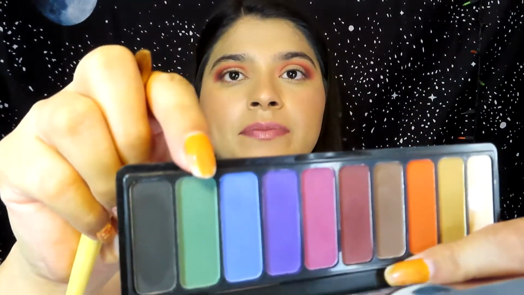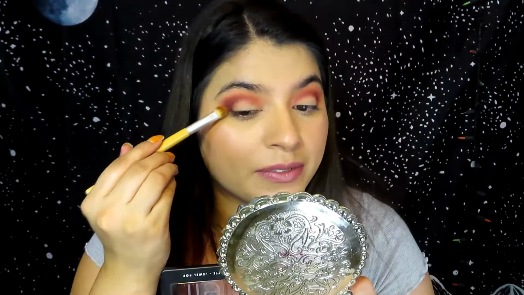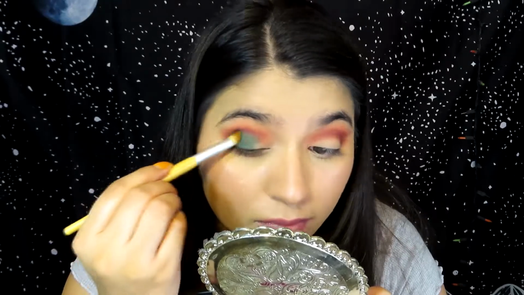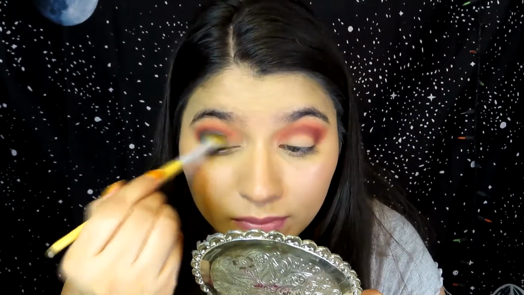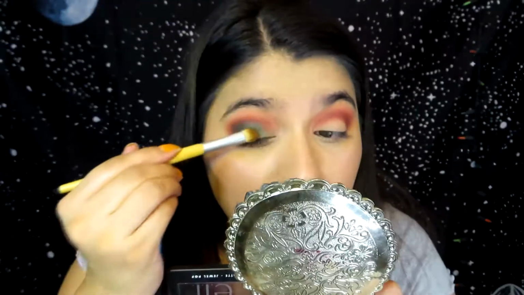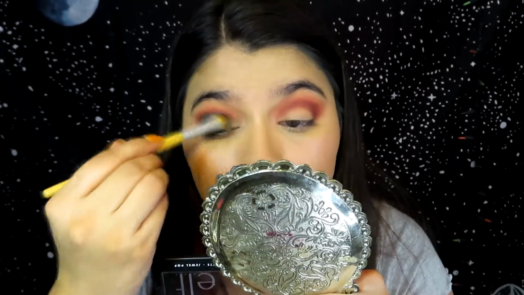Okay, now I'm going to put on my lid this green, which is this one right here. I'm just going to put it on half of my lid. I'm going to pat it really lightly here and then put it really dark over here. Hopefully it looks nice. Cool, it's actually looking sort of nice. At least on this side it's looking nice. Hopefully this side looks nice as well.